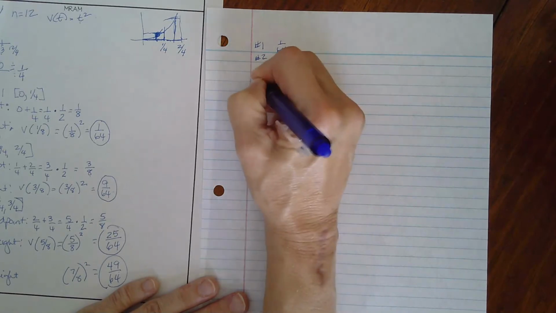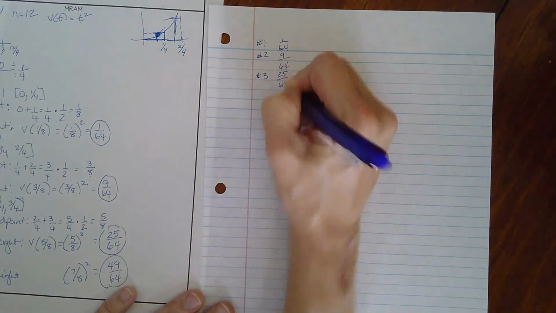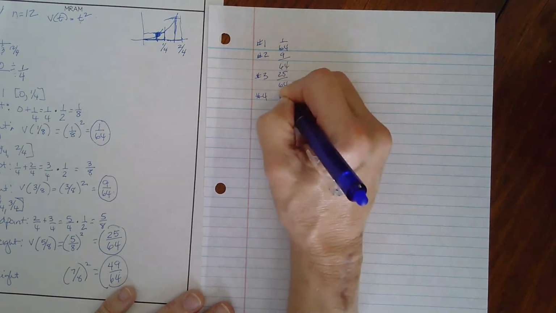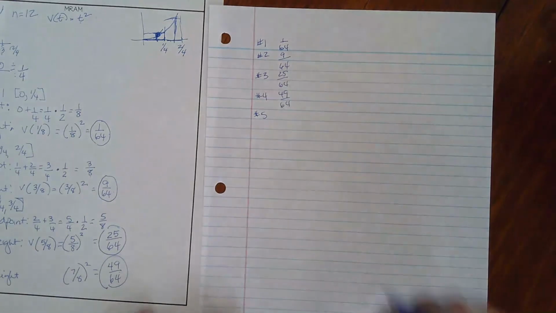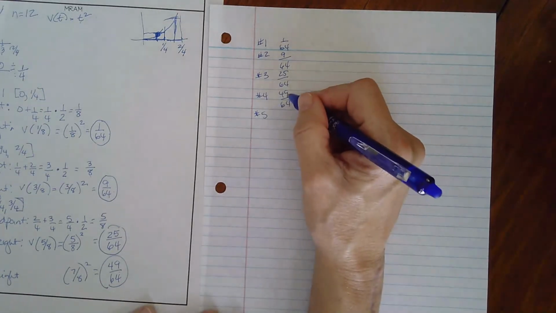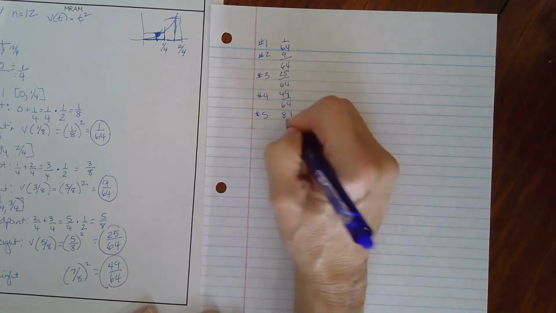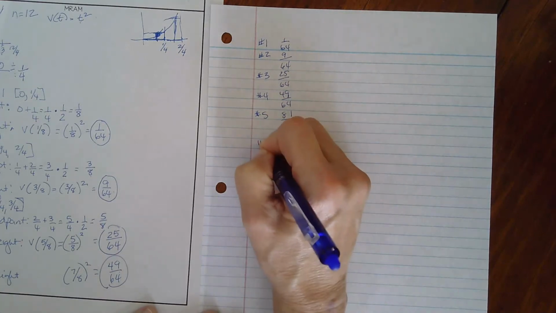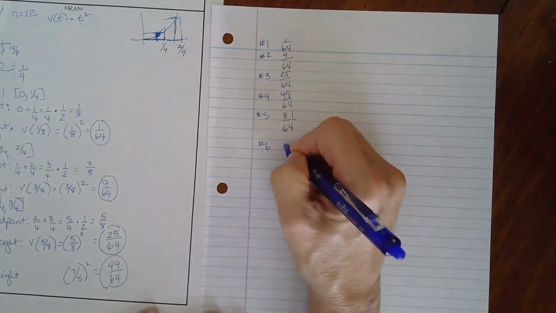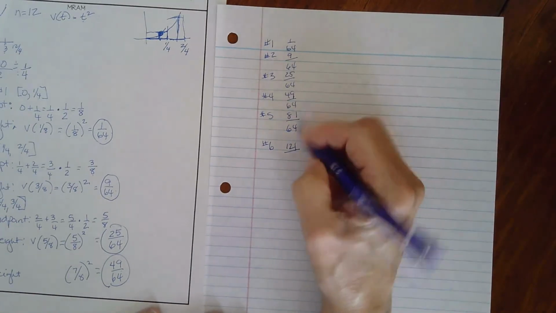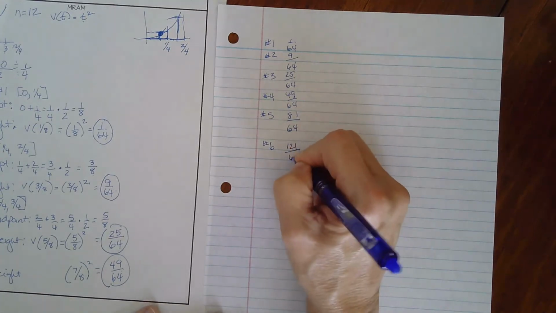Number 3 was 25/64. Number 4 will be 49/64. The fifth rectangle will be... that was 7. How about 9 squared? That would be 81 over 64. The 6th rectangle is going to be 11 squared over 64, so that's 121 over 64.